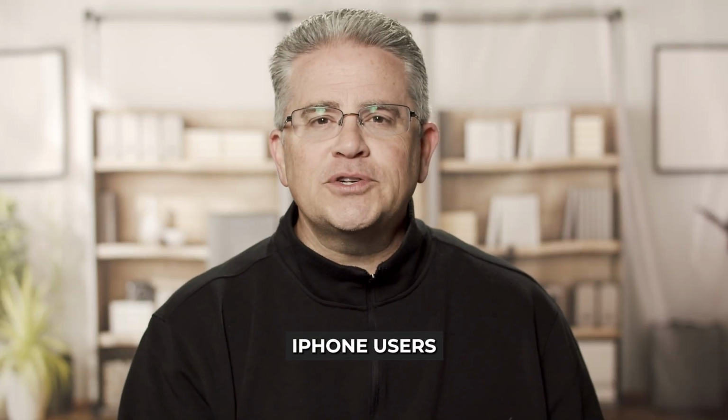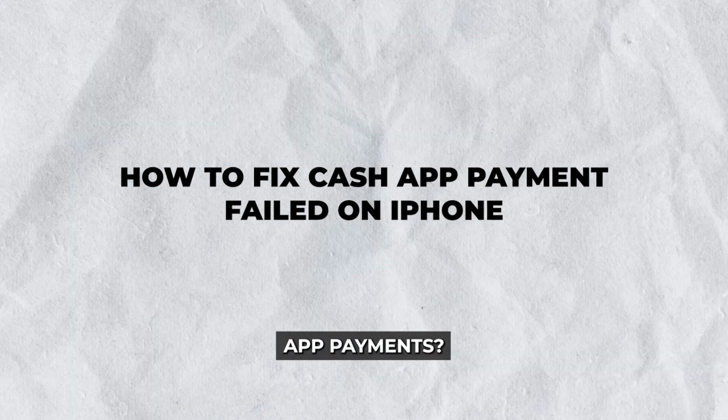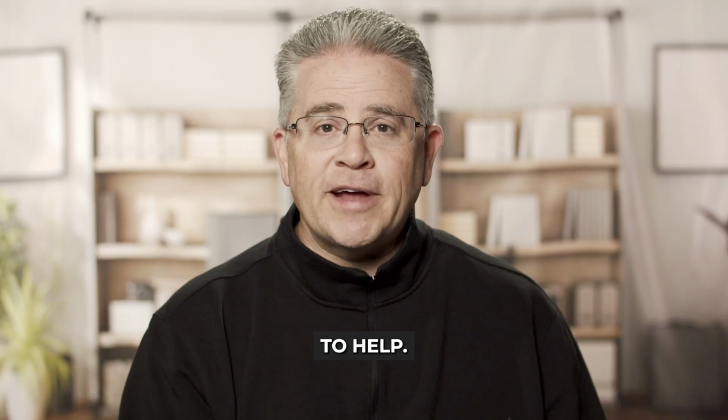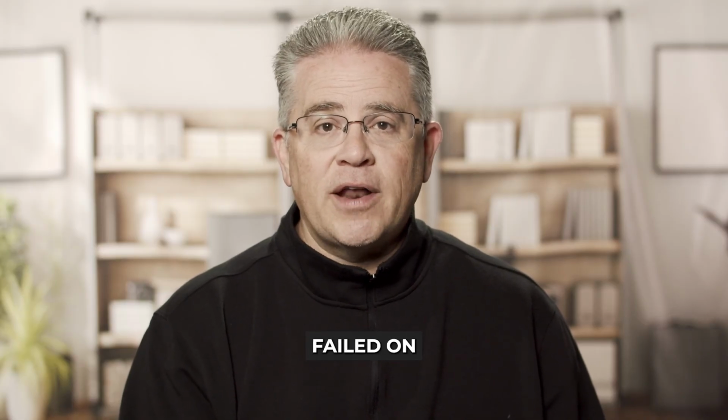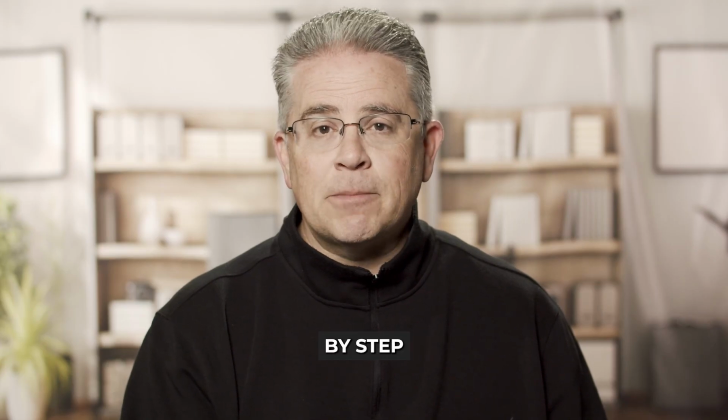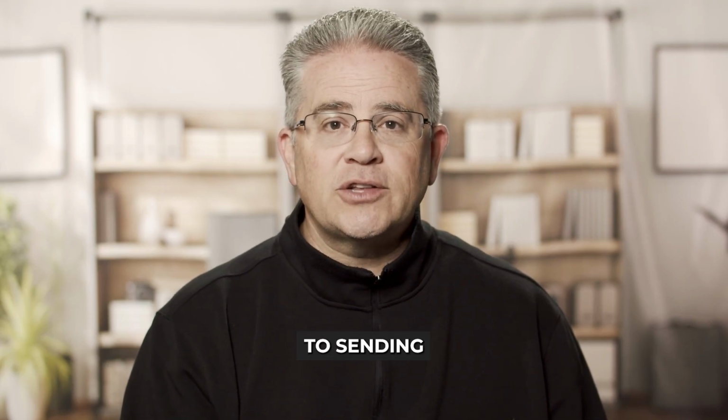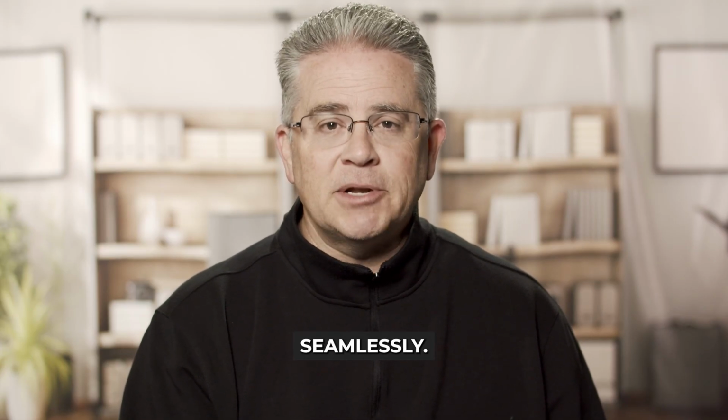Hey there, iPhone users! Experiencing trouble with your Cash App payments? If you're frustrated by a payment failed message, don't worry, we're here to help. In this guide, we'll show you how to fix Cash App payments failed on iPhone with a detailed step-by-step process. Let's get you back on track to sending and receiving money seamlessly.